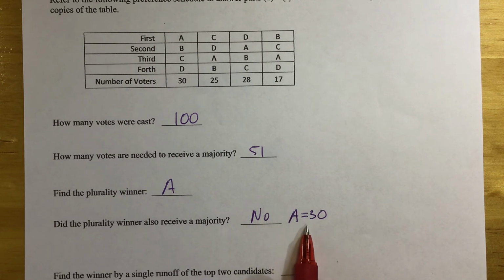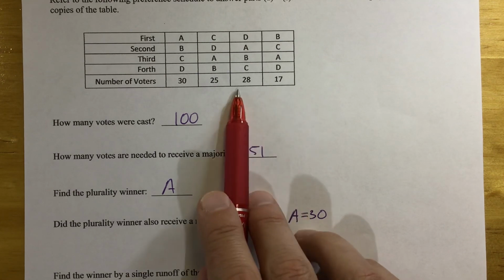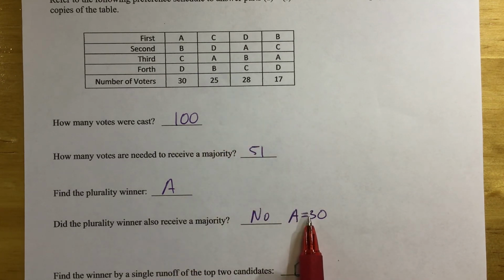But in this case, when you really look at it, A only got 30 votes, which is less than a third of the votes. And A really didn't do that much better than D or C. I mean, it did better than B, but D is right behind A. So it's a tough sell to say that our plurality winner should be the winner overall.